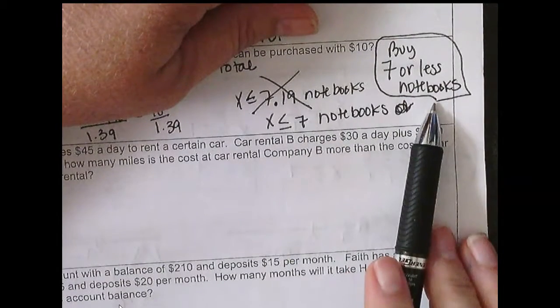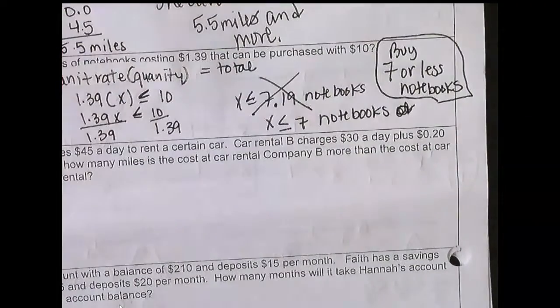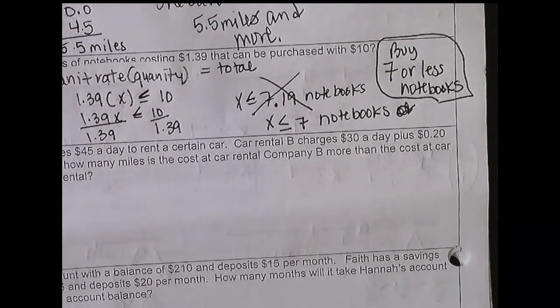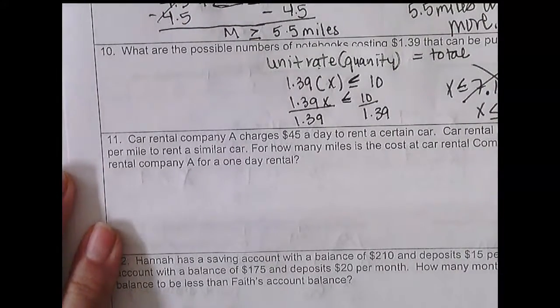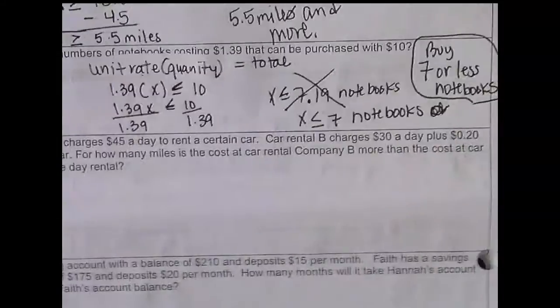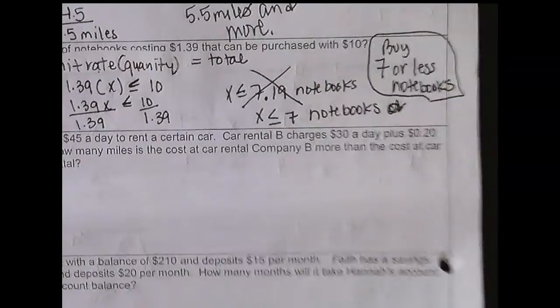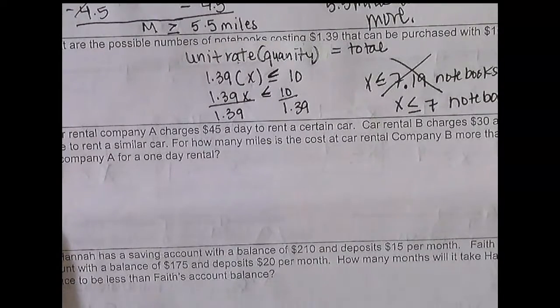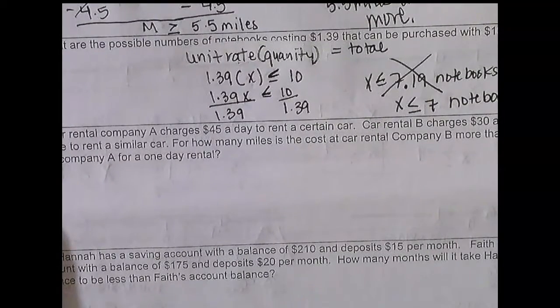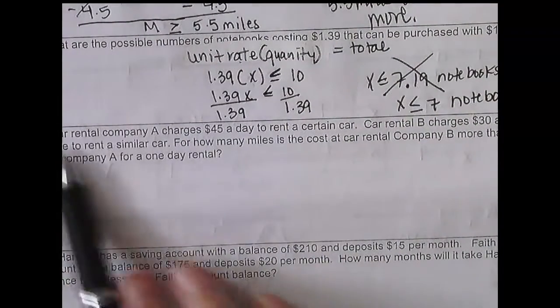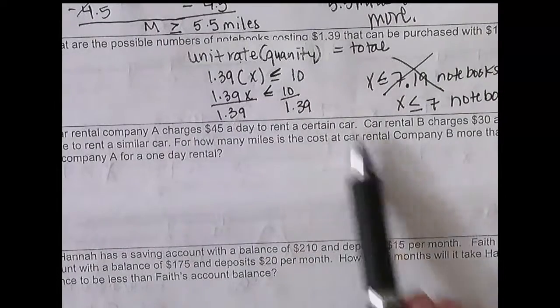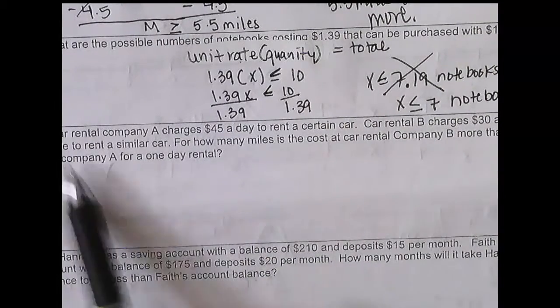That might make sense. Alrighty, let's look at question 11. Alrighty, so I'm going to scan the question so you can see it. You've got a car rental. You've got 2 companies. One's charging a flat fee, and that means no extras. One's charging a charge plus an extra fee. So I've got company A, whatever, company B.